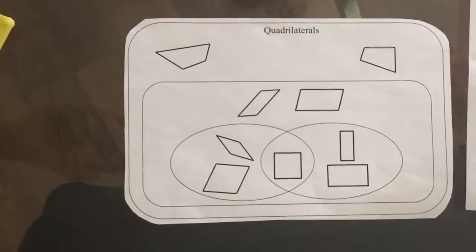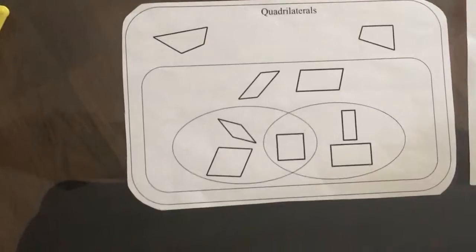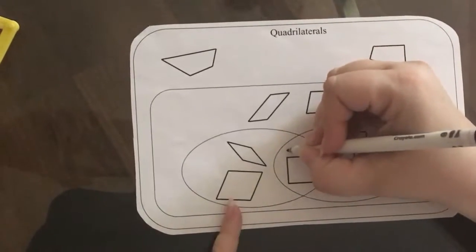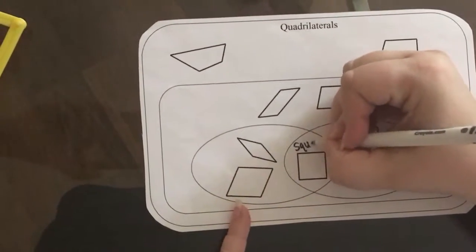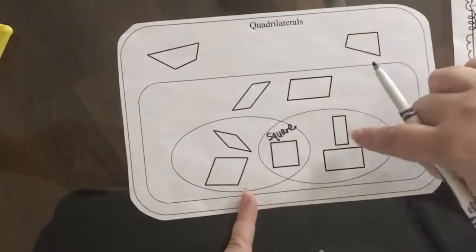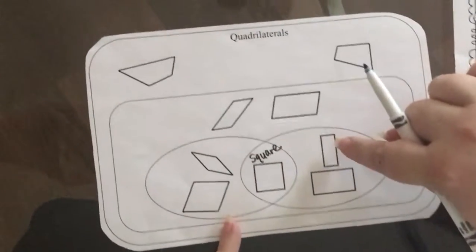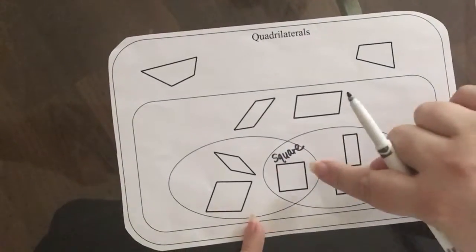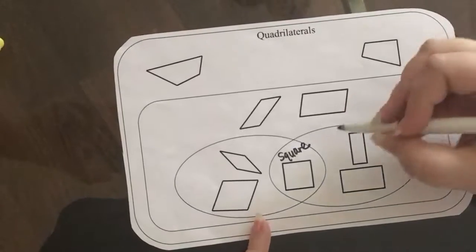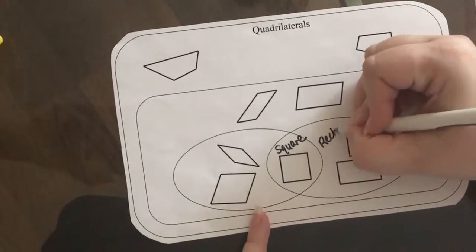So in looking at this here now, I think right away they would identify that this is a square. And then, after all the exploration we did between squares and rhombuses and squares and rectangles, they could also see that these would be rectangles.